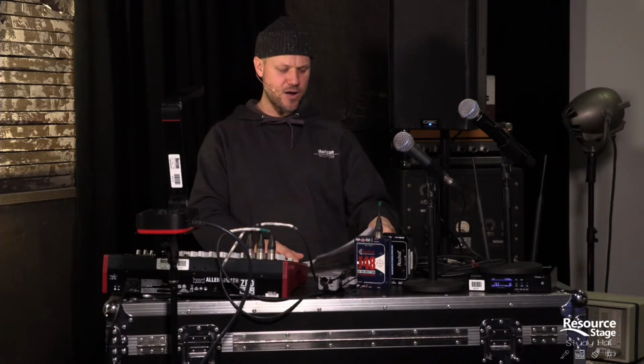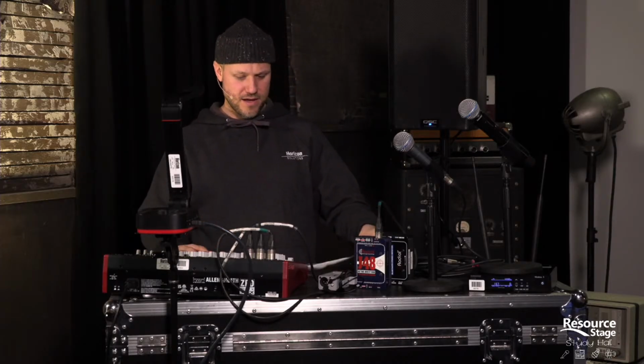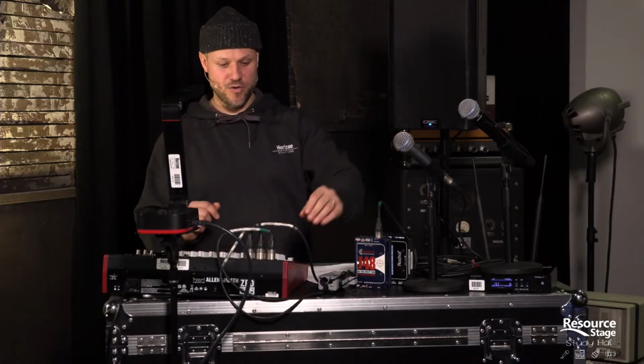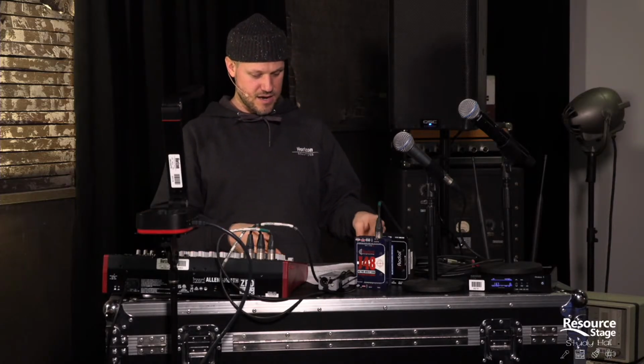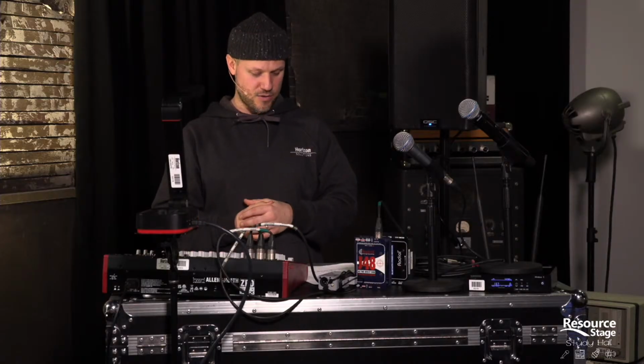A third problem is sound that might be crackly or distorted. This can often be caused by clipping. Clipping is what happens when a mixer or a speaker or a sound device is receiving too much sound. So say I had this microphone and I turned my input gain all the way up, I turned my fader all the way up, and I yell into the microphone. These systems are designed with maximum limits, and if I go beyond it, it's going to distort. It's going to make an unpleasant sound. And so if you're getting that distorted or clipped sound, it means you've got too much happening somewhere.